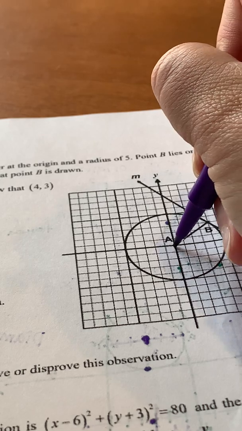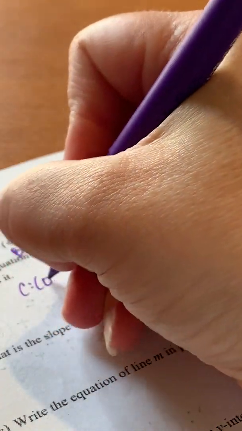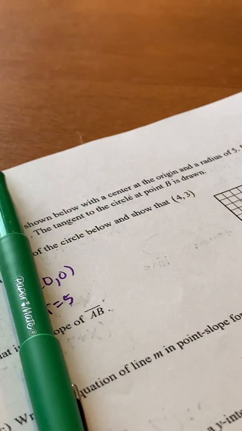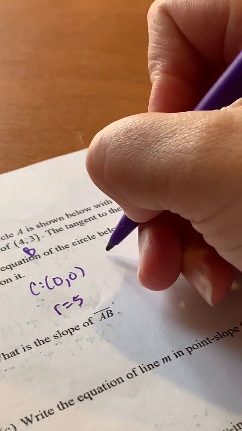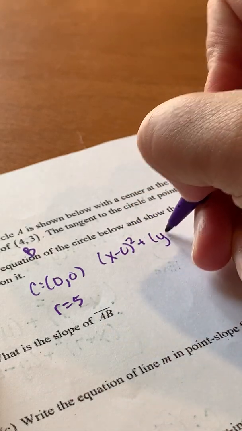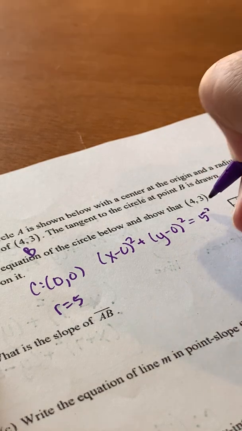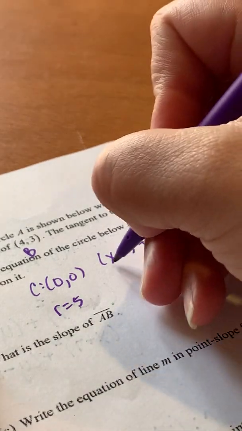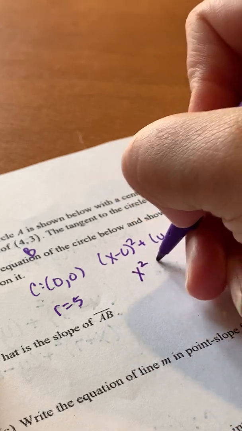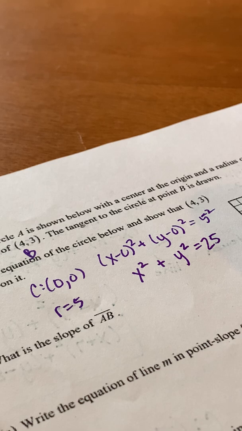Okay. So the center is here at 0, 0. So I can write an equation of a center at 0, 0. It told me the radius is 5. Move that over. All right, so I got x minus 0, and then y minus 0 is equal to 5 squared. So I'm going to clean this up. If I subtract 0, I just get x to the second. Y to the second is equal to 25. There's my equation.